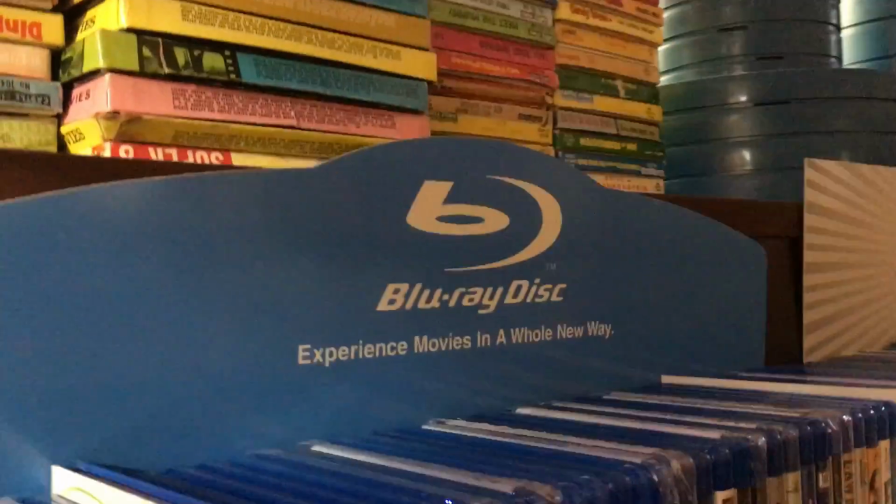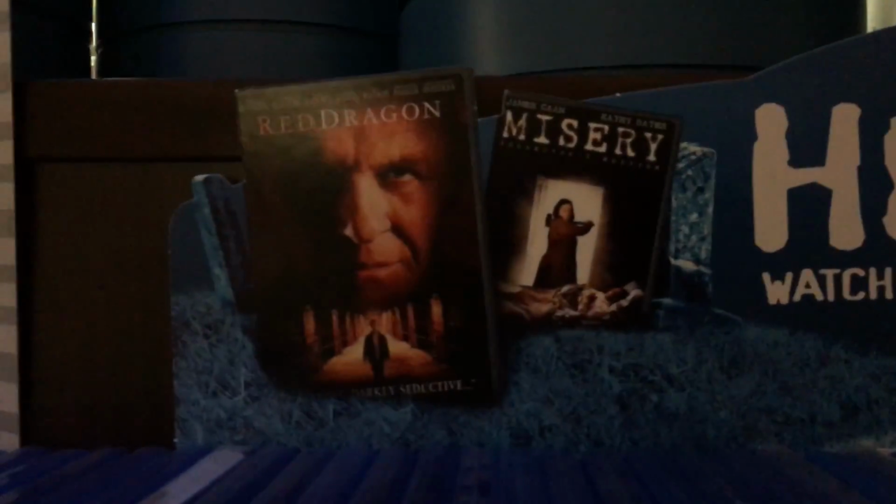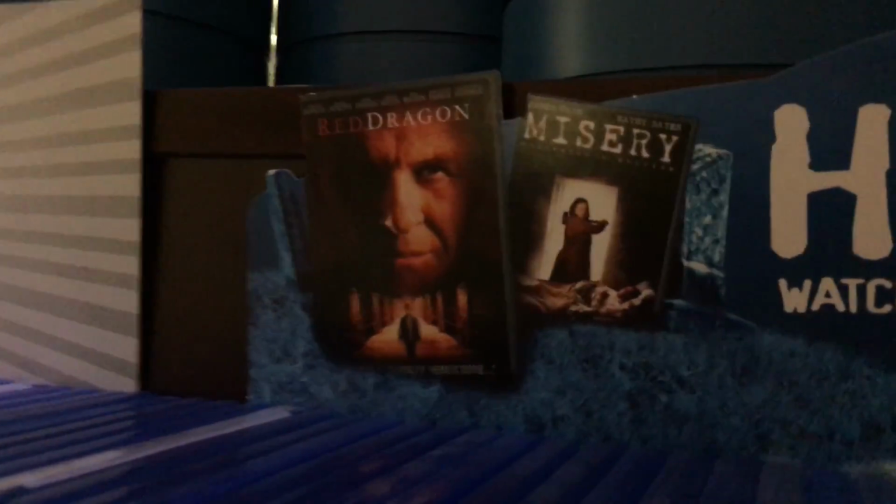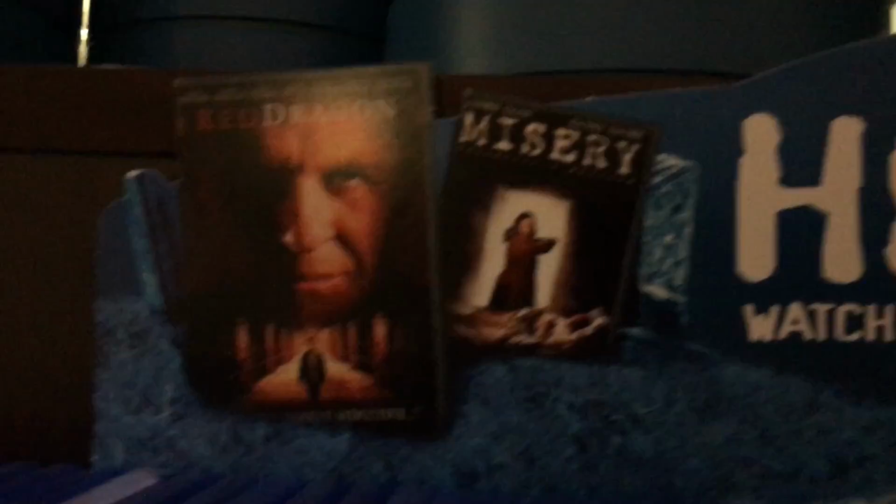These also came from a closing Blockbuster. We have my Blu-ray sign, my other Blu-ray sign, and my horror sign, which I always find amusing because really, Red Dragon, Misery, those are the 2 titles you pick for horror. I mean, great movies, but not the scariest movies in the world. Though Misery is kind of scary, I suppose.